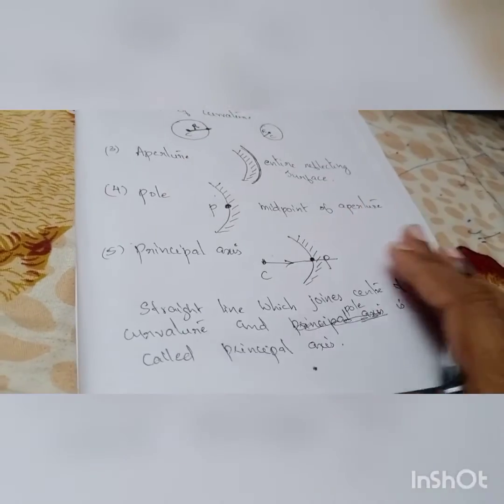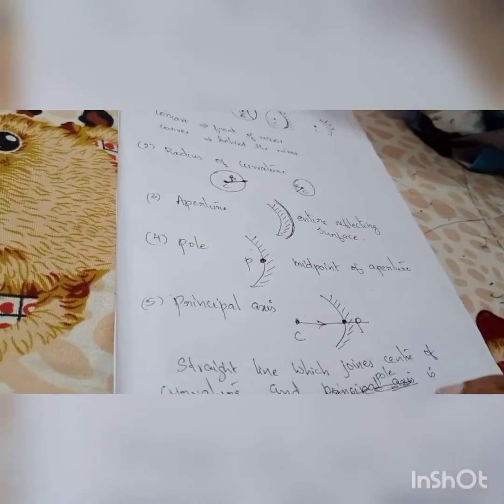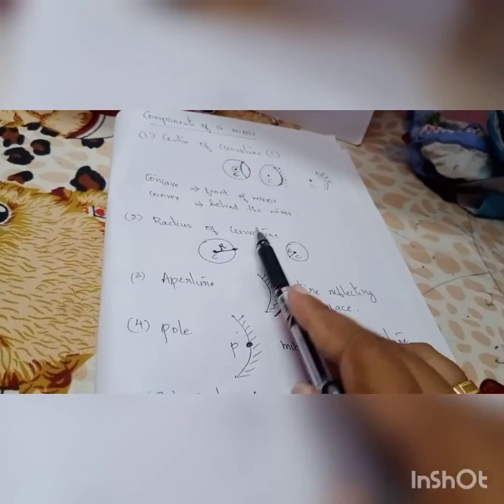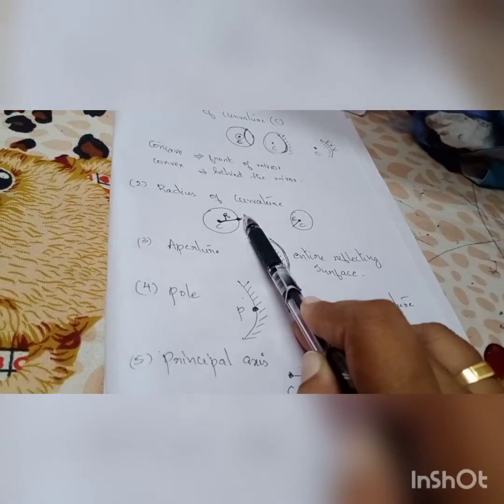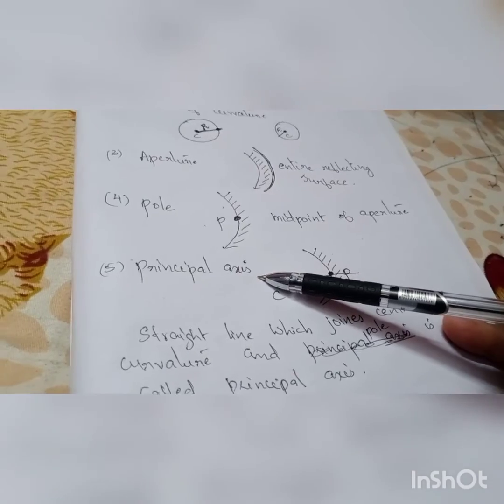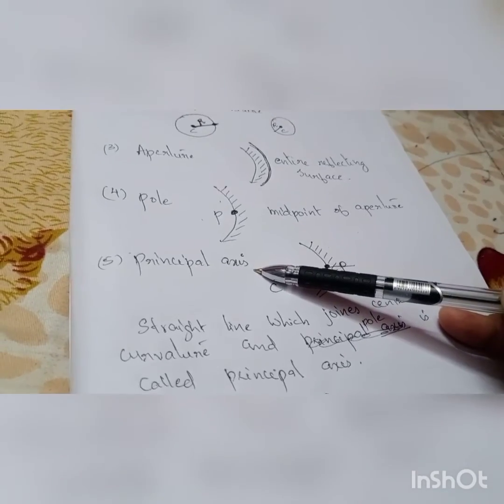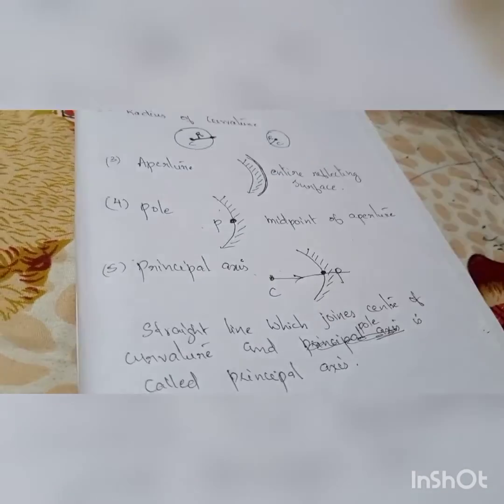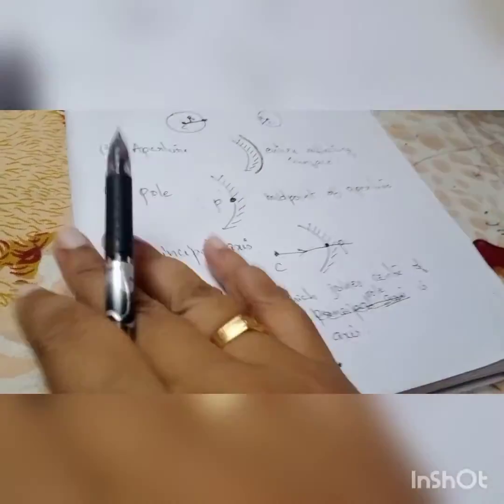So these are the major components of a mirror. The first one is the center of curvature, the second is the radius of curvature, the third is the aperture, the fourth is the pole, and the last one is the principal axis. Okay, fine.